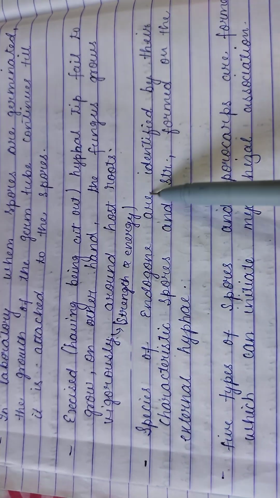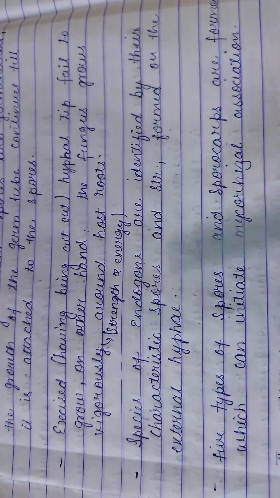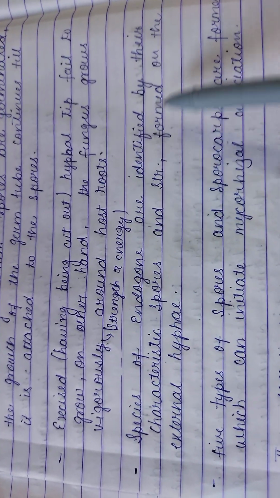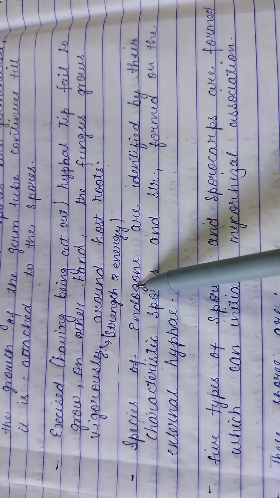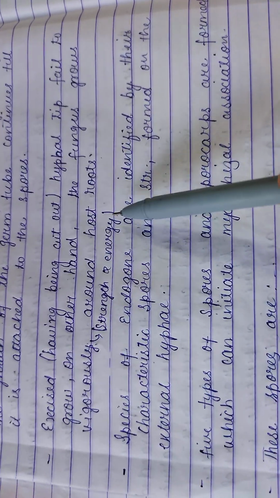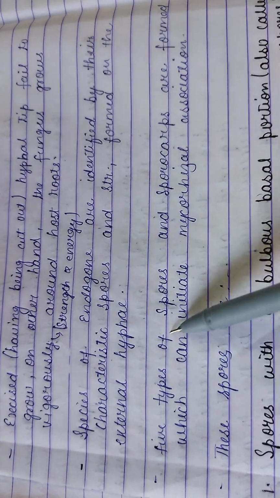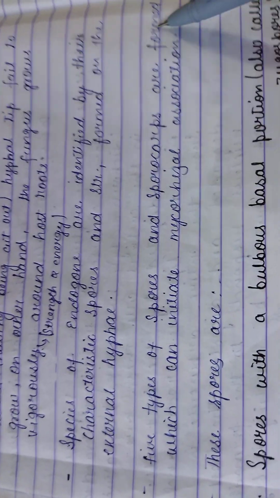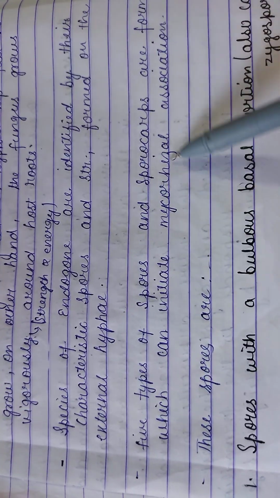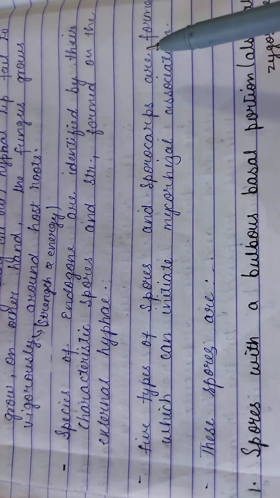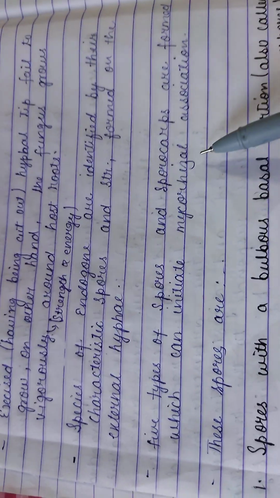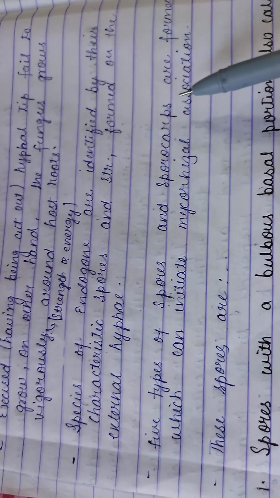Species of Indogone are identified by their characteristic spores and structures formed on the external hyphae. Five types of spores and sporocarps are formed which can initiate mycorrhizal association, and from these we can identify that it is an Indogone species.